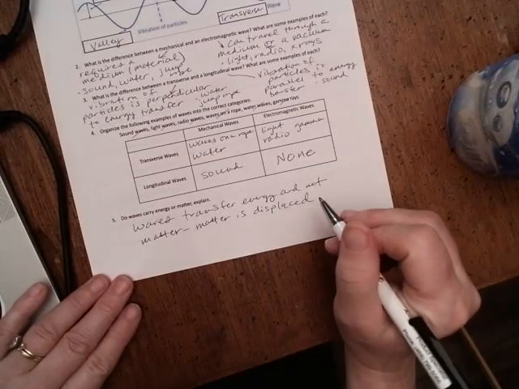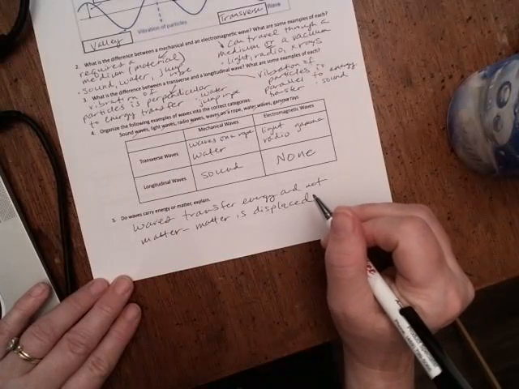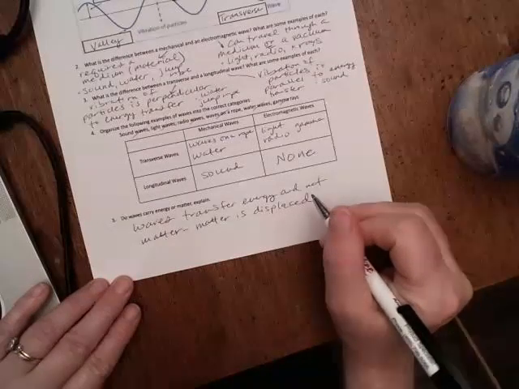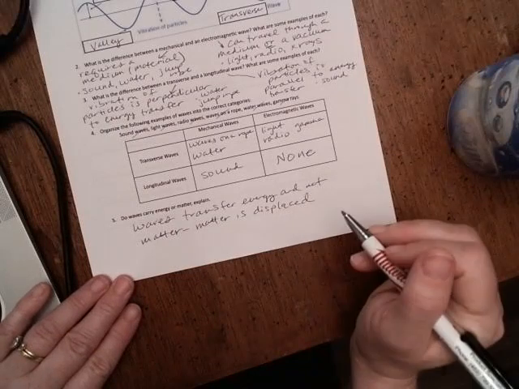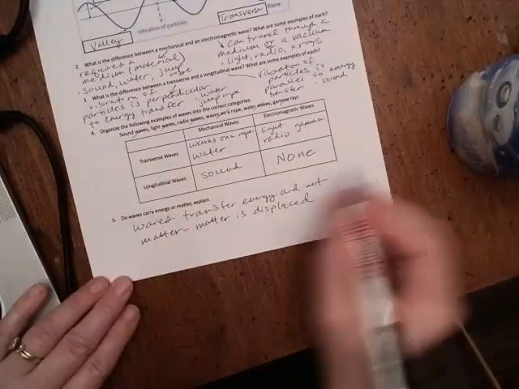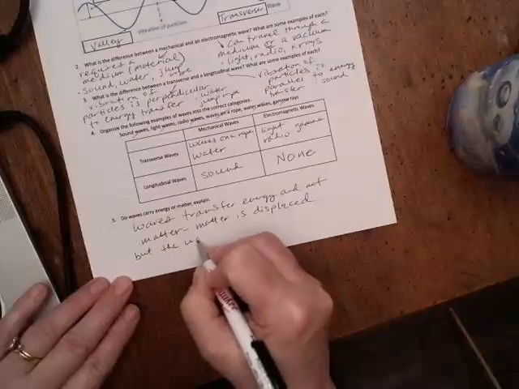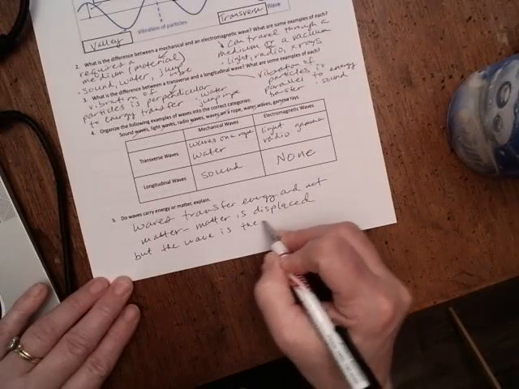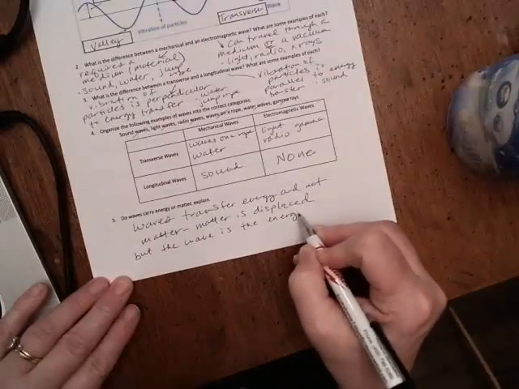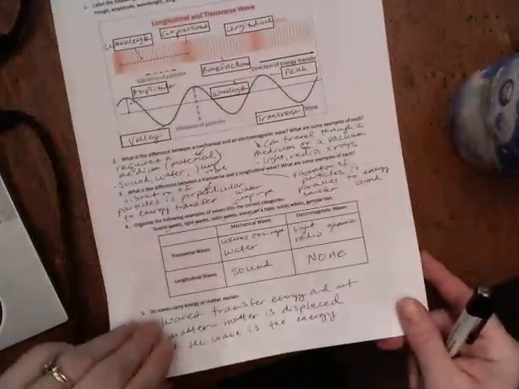If you've got ocean waves, the water's being moved by the energy of the wave, but that is not the wave. The wave is actually the movement of energy. So it's just a byproduct, I guess, of the energy.